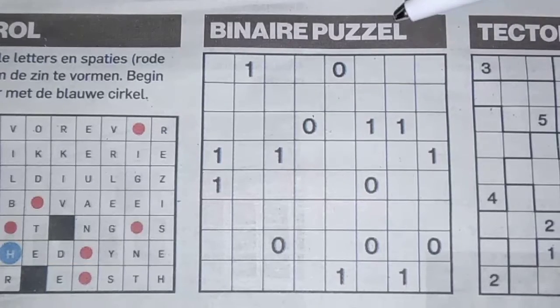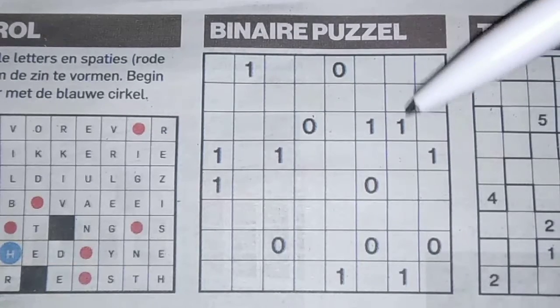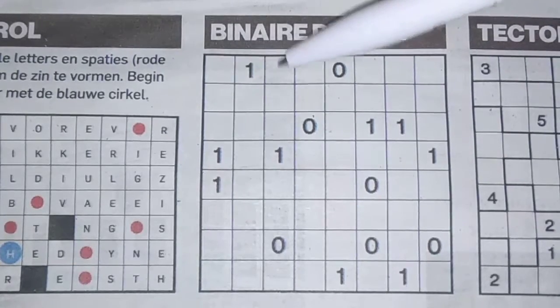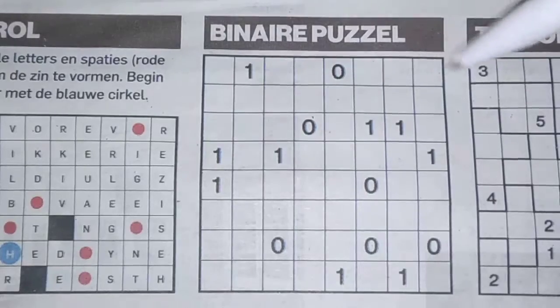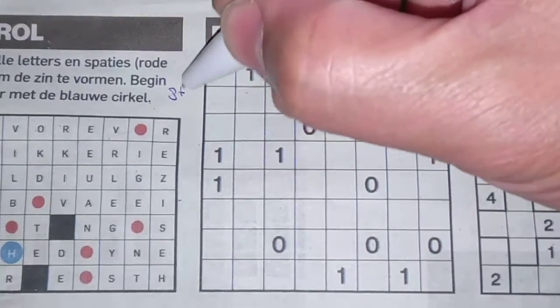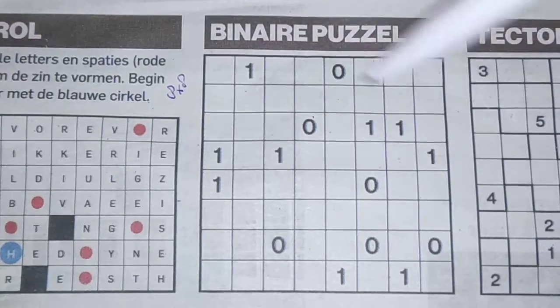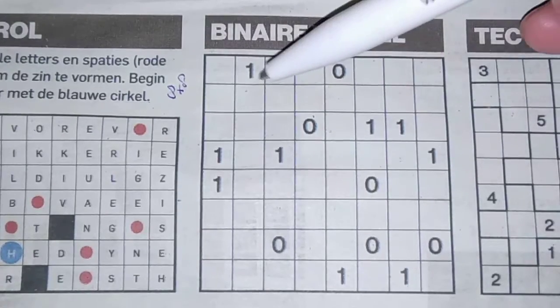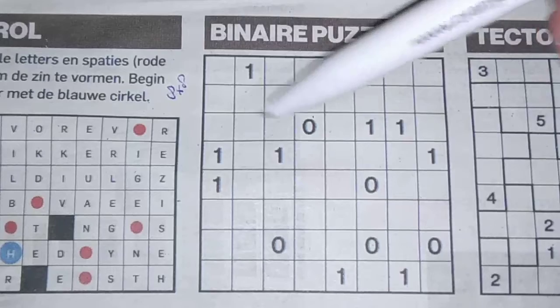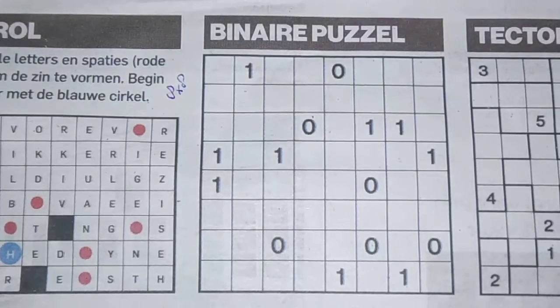Let me see what kind of binary puzzle this is. It's an 8 by 8 binary puzzle. That means in a row or in a column, there are always four ones and four zeros. Remember that? So we can start.